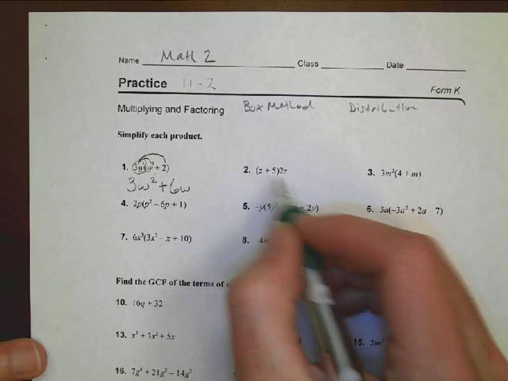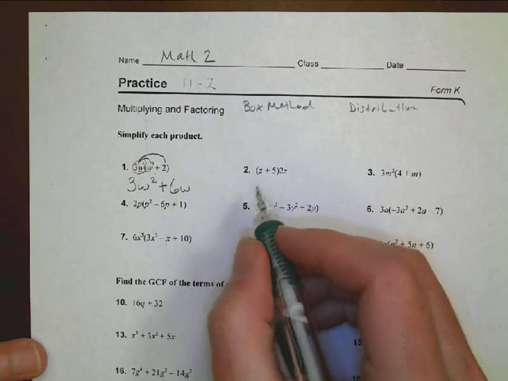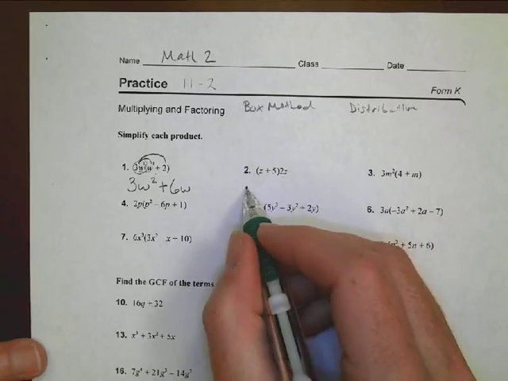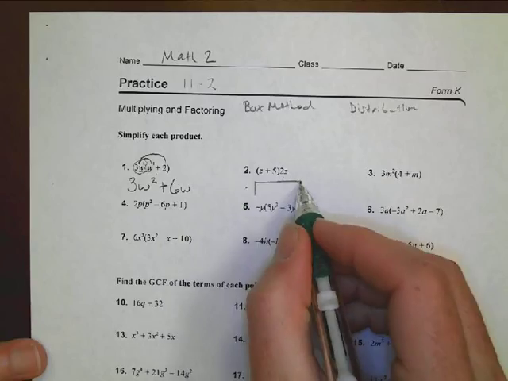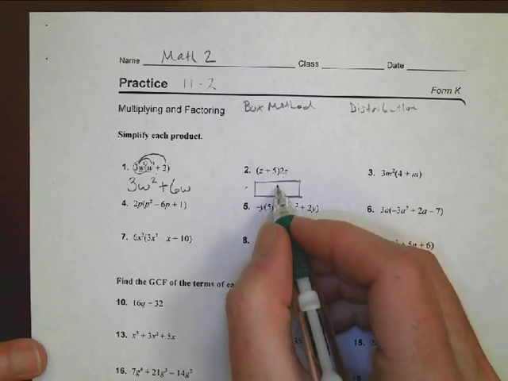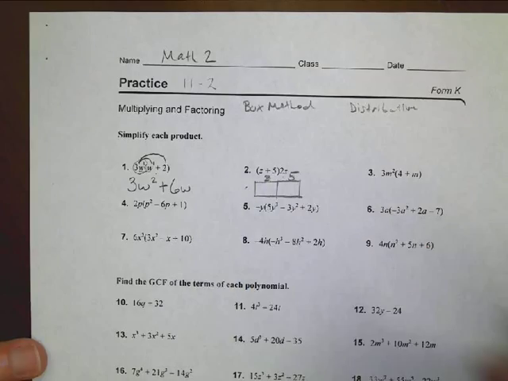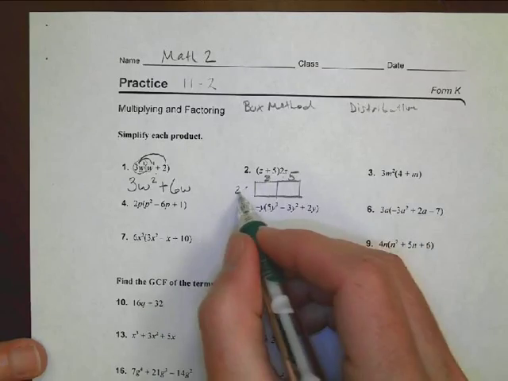Let's say I took this one and wanted to use the box method. That would look like this. I'm going to draw a box and split it into two parts. I have z plus 5 across the top, and over here I have 2z.